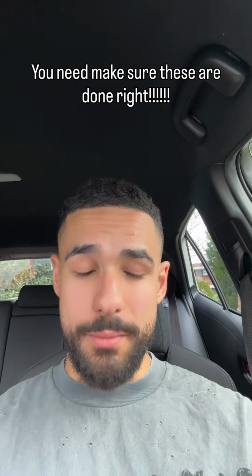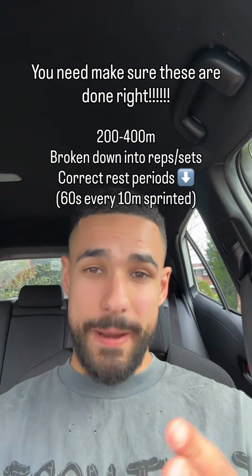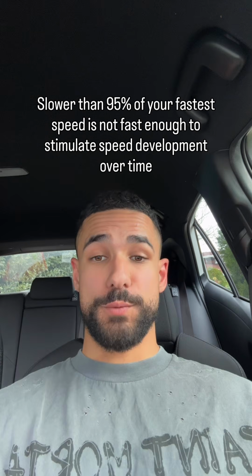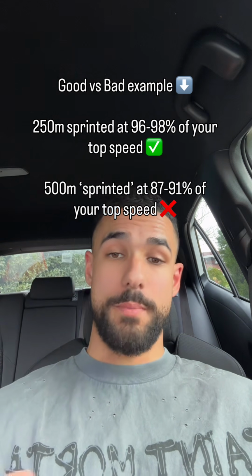Part 1 is your loading parameters. Your loading parameters are the distance, the rest, the sets, the reps. They need to be done right to allow your sprint times, or your velocity achieved within your session, to be at 95% or above your top speed.